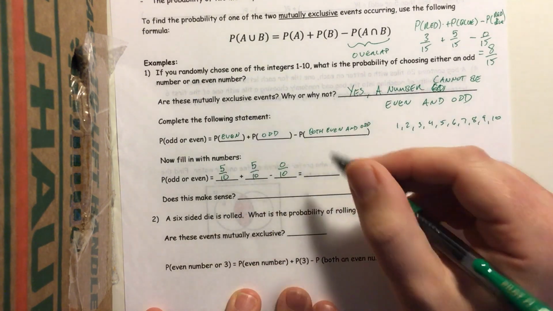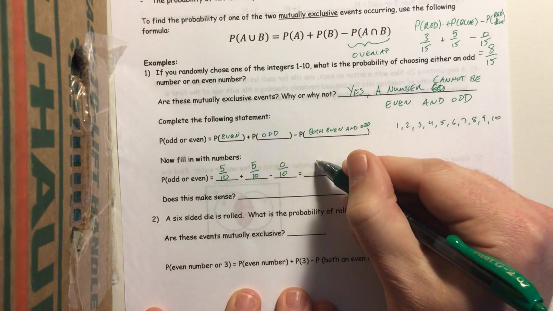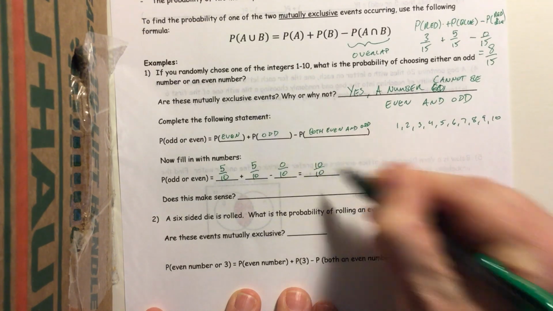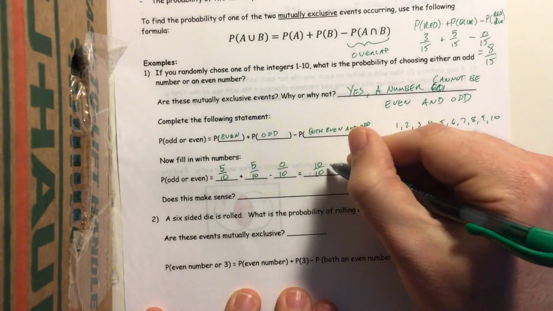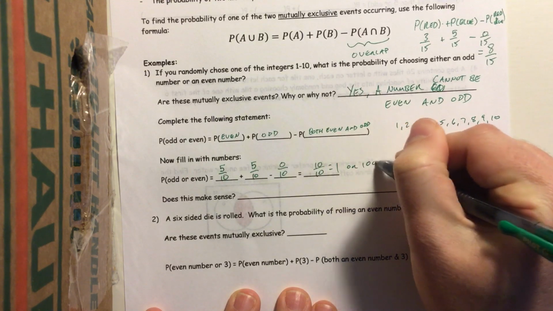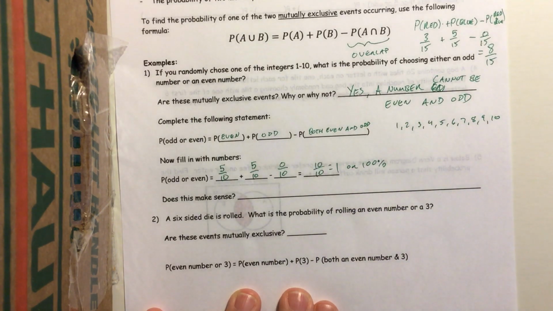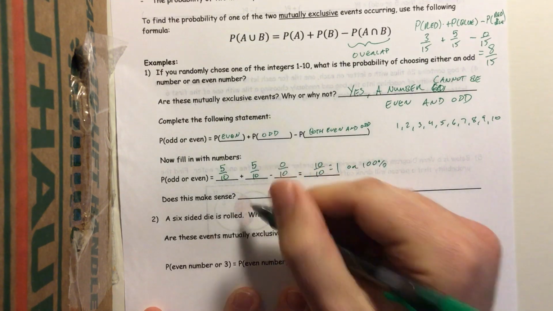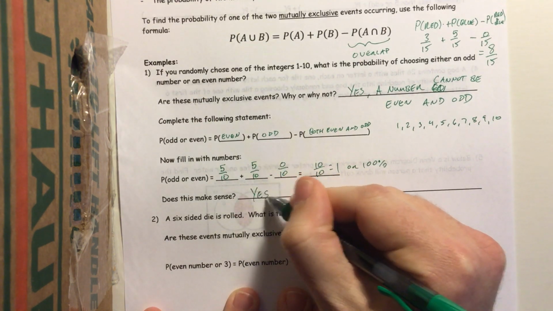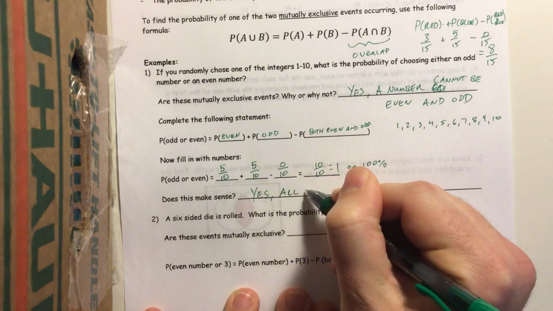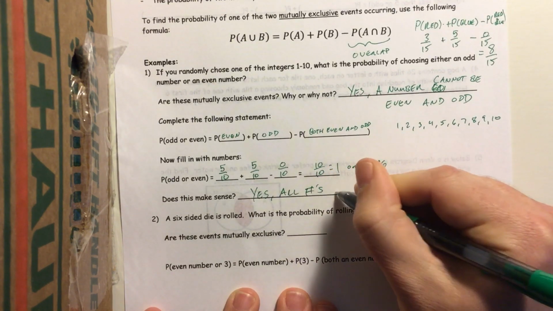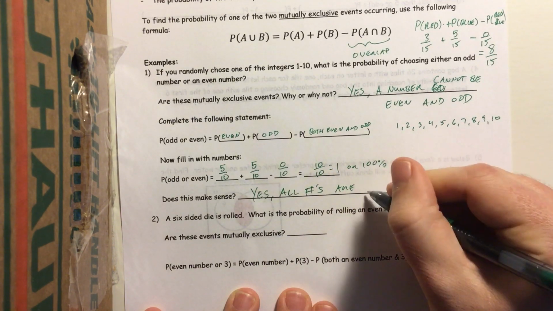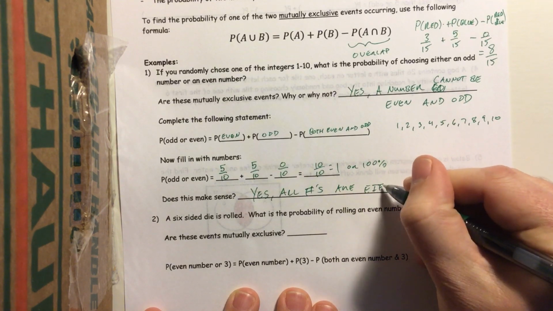So 5 plus 5 is 10. And then 10 minus 0 is 10. So we end up with 10 over 10, which is 1 or 100%. There's a 100% chance that we're going to pull an even or an odd number. So does this make sense? Yeah. All these numbers are either even or odd.